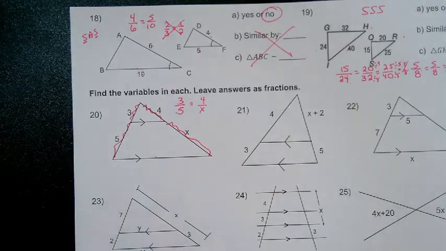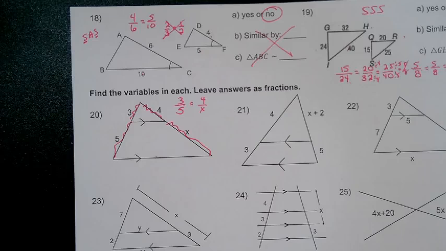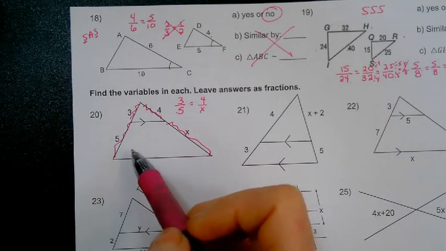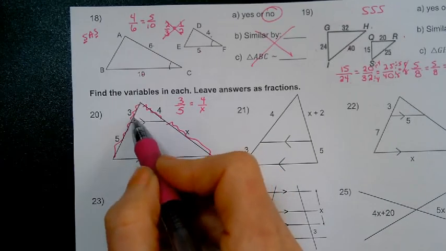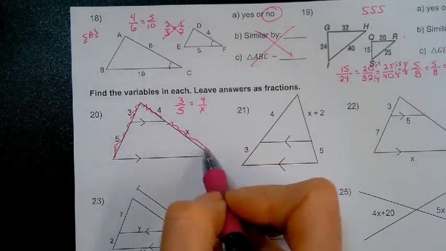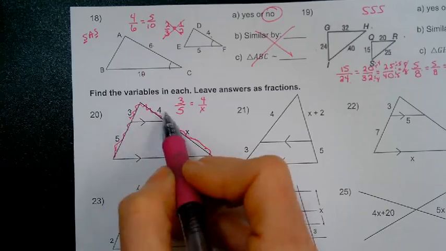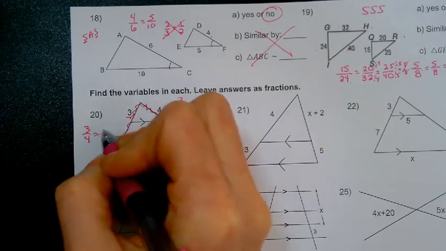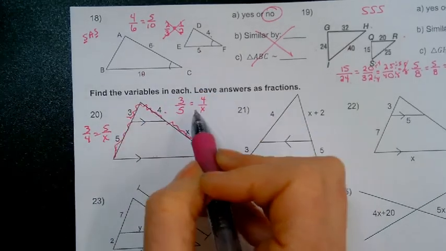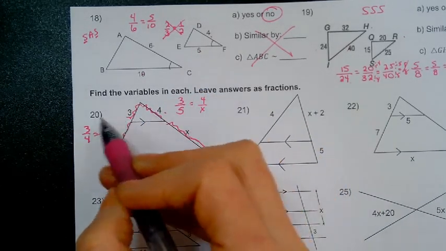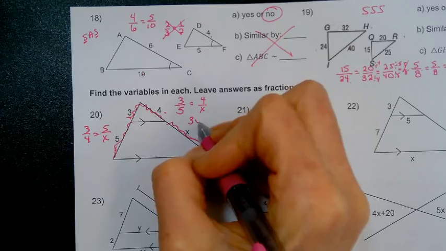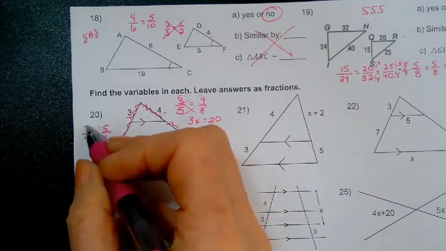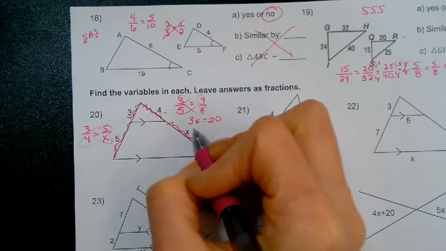Okay, so by the triangle proportionality theorem, I can say this piece is to this piece as this piece is to this piece. Now, I could also go across. I could go 3 is to 4 as 5 is to x. And you'll notice that the cross products are going to be exactly the same. 3x equals 20. And here we get 3x equals 20 also. Divide by 3, we get x equals 20 over 3.